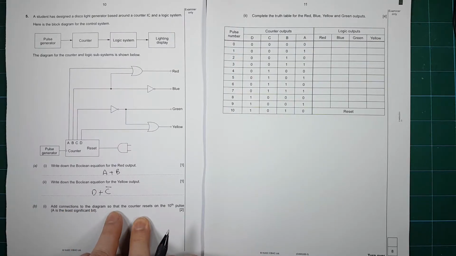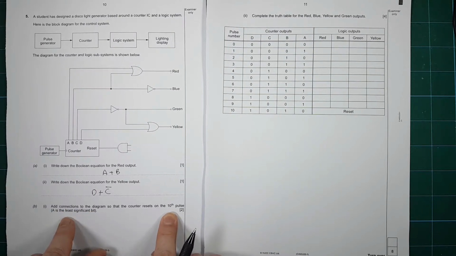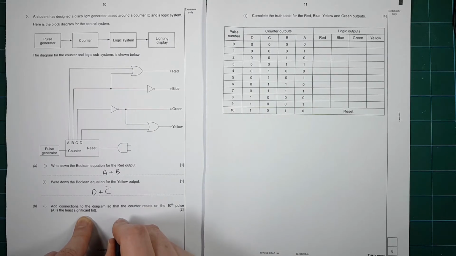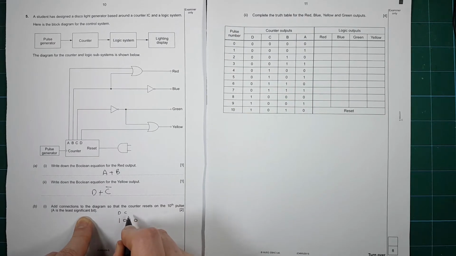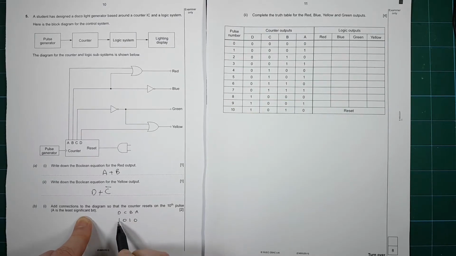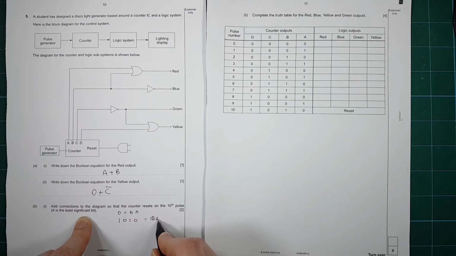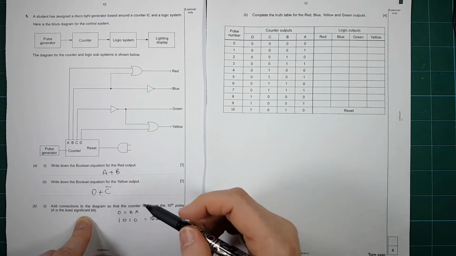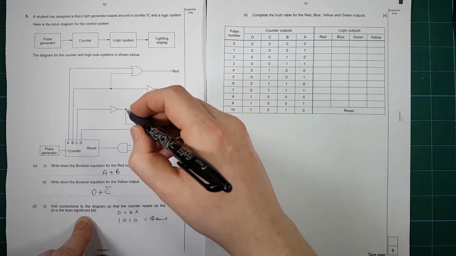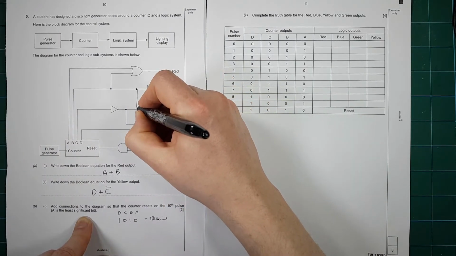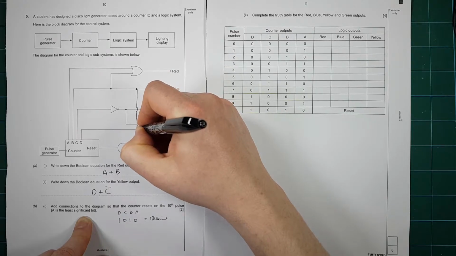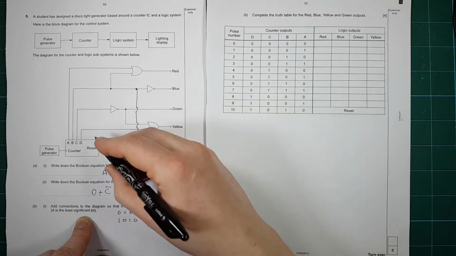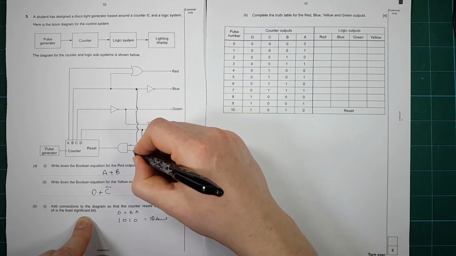Add the connections to the diagram to show that the counter resets on the 10th pulse. A is the least significant bit. Well, the 10th pulse then would be 1, 0, 1, 0. And that's D, C, B, A. So we need D and B, because that's equal to 10 in decimal. So D and B. So there's B. And we also need D. Take that from there.